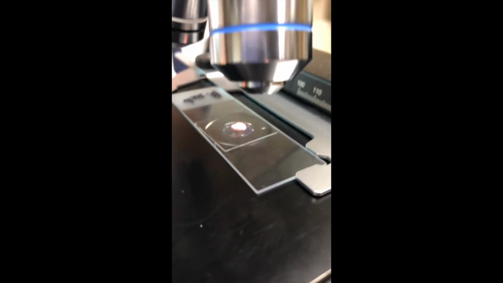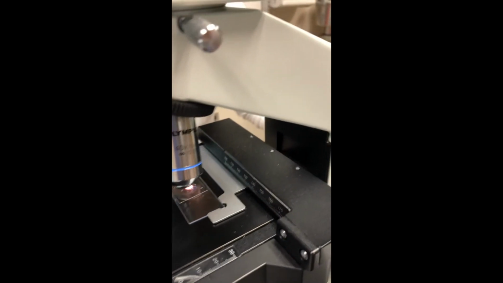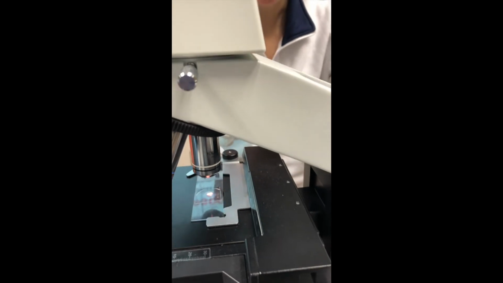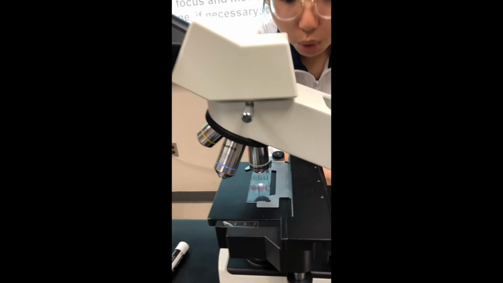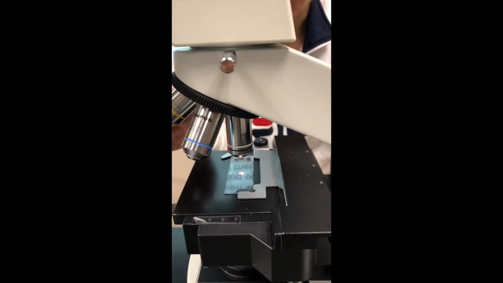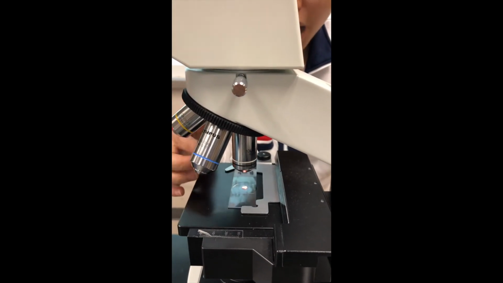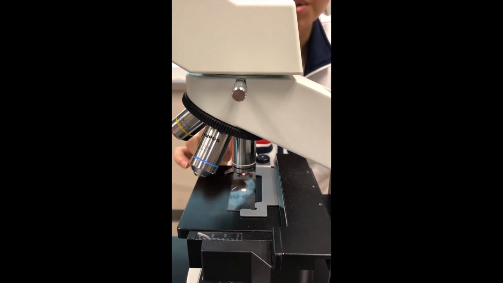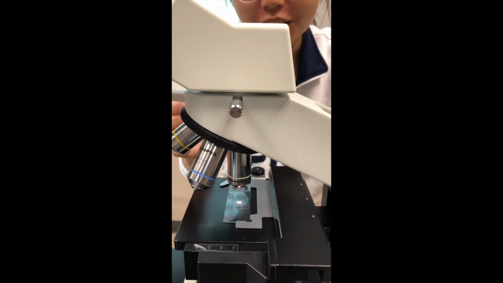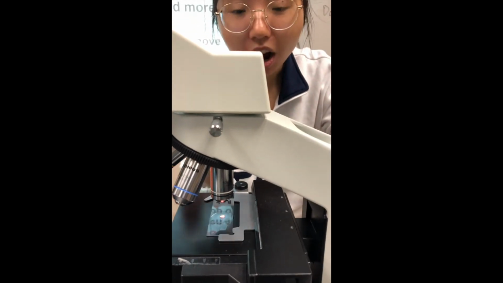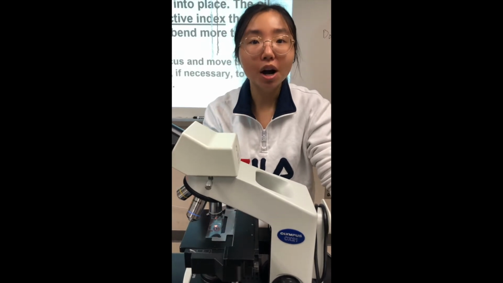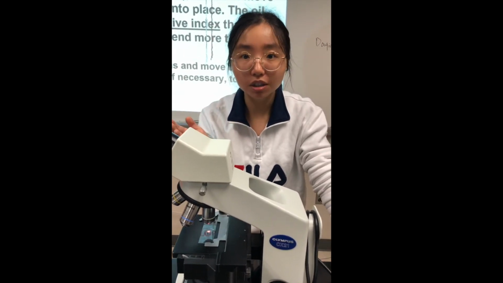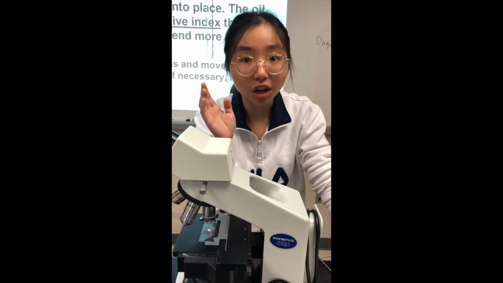Add 1 drop of oil over your slide, and then change to fine focus. The tricky part of using our compound microscope is that you want to allow your 100 times oil immersion lens to touch the oil but not touch the slide. Again, let me say it one more time: always allow your 100 times oil immersion lens to touch the oil but not touch the slide.